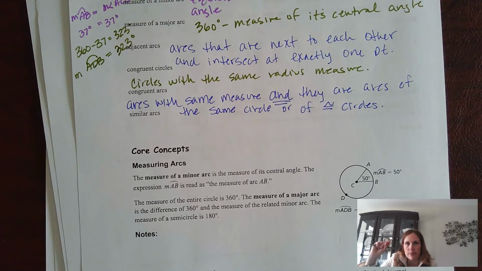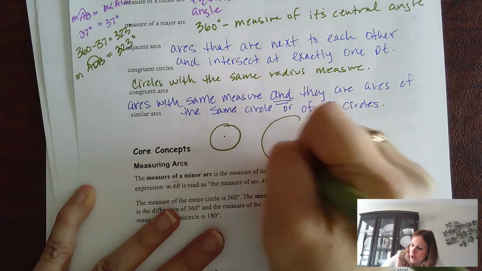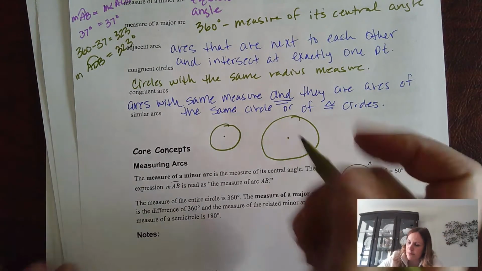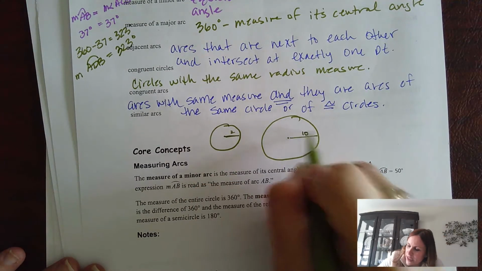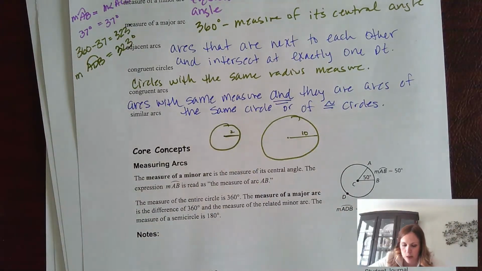For example, we know all circles are similar. Whether we have a small circle or a large circle, if the definition is still a circle, then they are considered similar circles. So if this was a radius of 2 and this was a radius of 10, it has a scale factor of 5 to get from the small one to the big one.